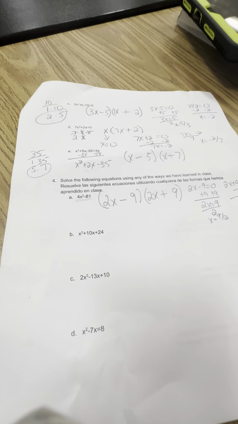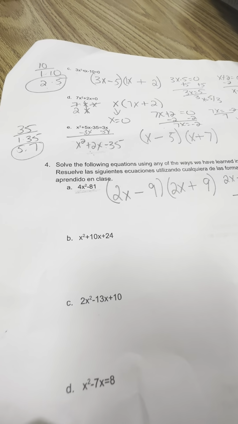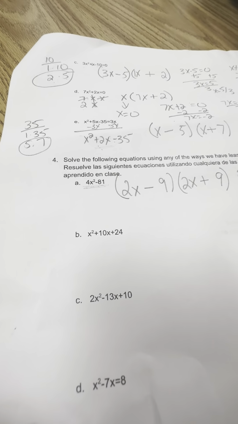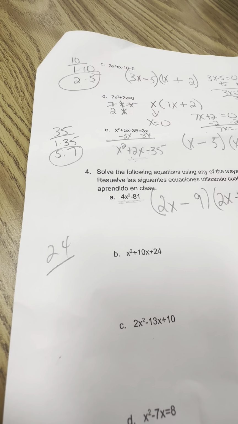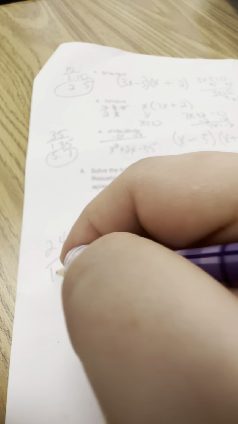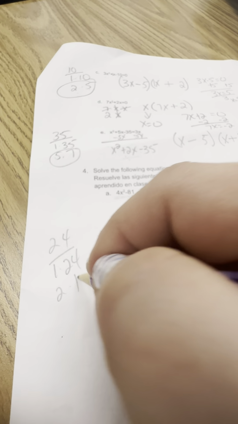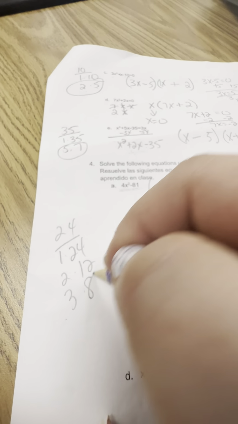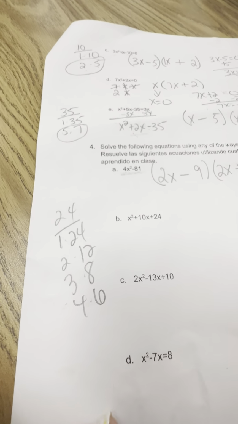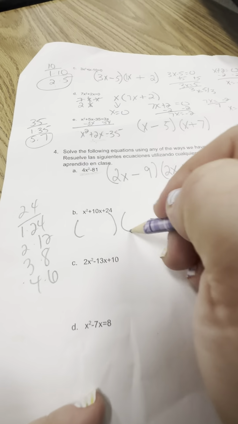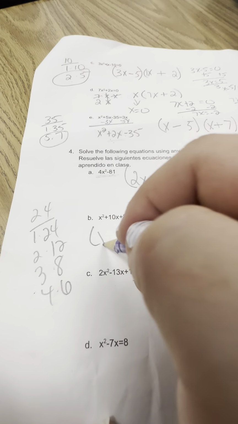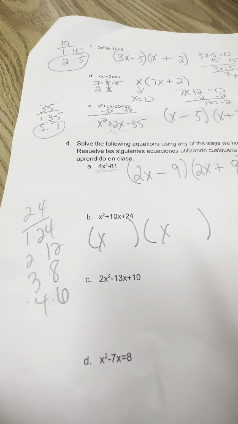Okay, moving on. So we have x squared plus 10x plus 24. Again, I'm going to figure out the factors of 24. My factors of 24 are 1 and 24, 2 and 12, 3 and 8, 4 and 6. I'm going to make my 2 sets of parentheses. My x goes in front.